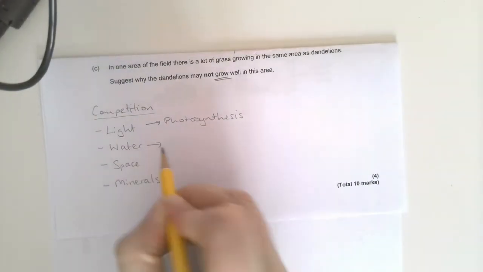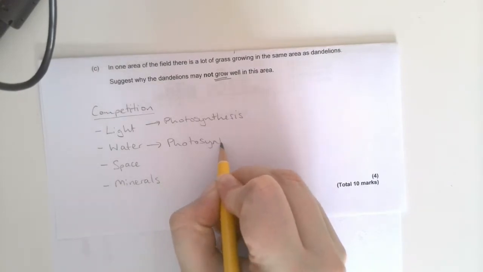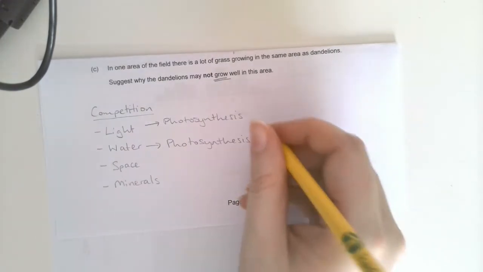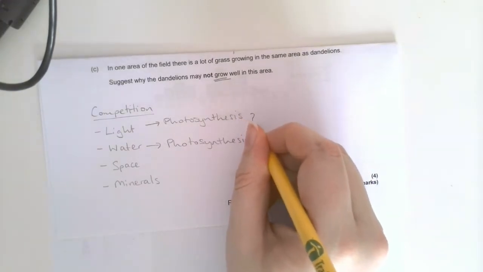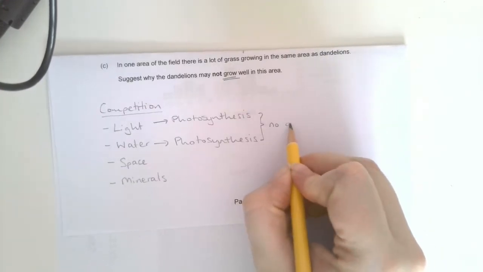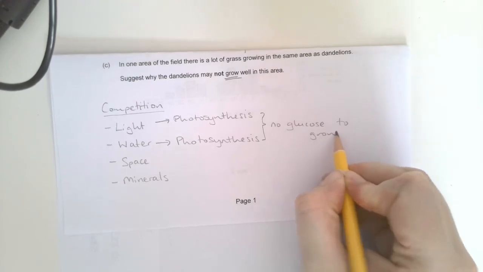Water is also going to affect their photosynthesis, because water and light are both needed for photosynthesis. And go one step further, you can explain that without photosynthesis there will be no glucose to grow.